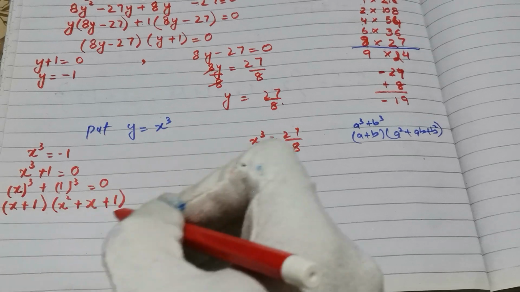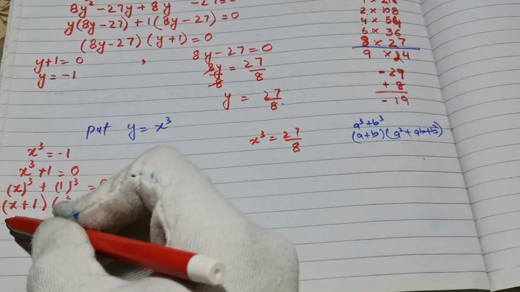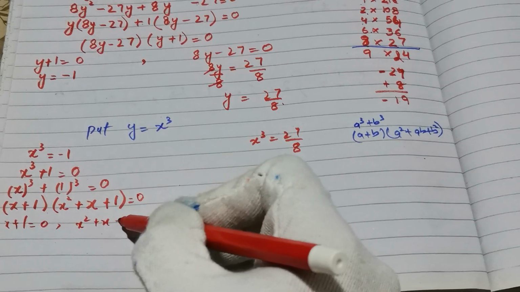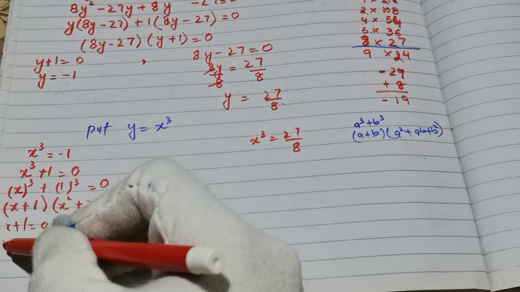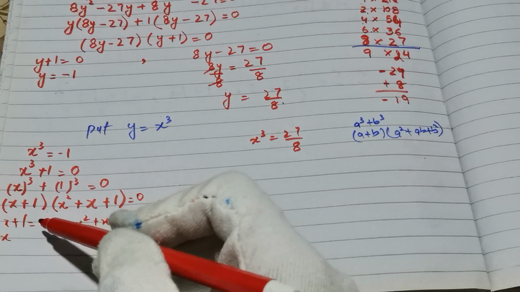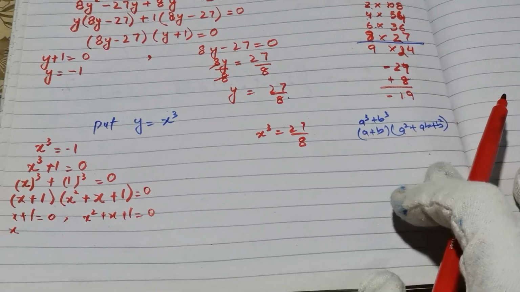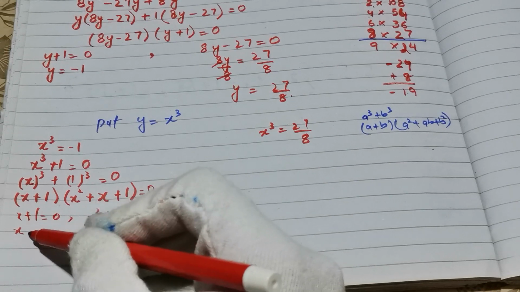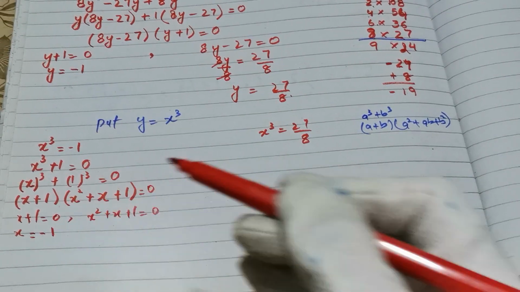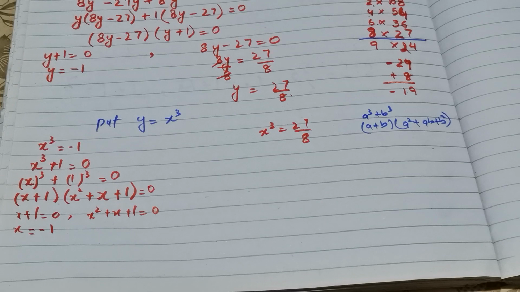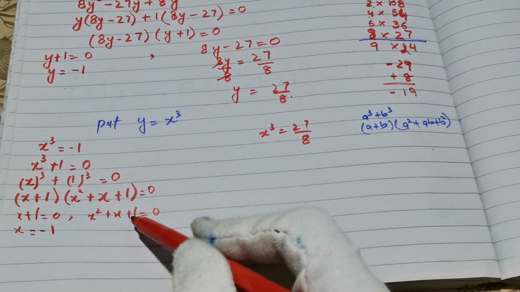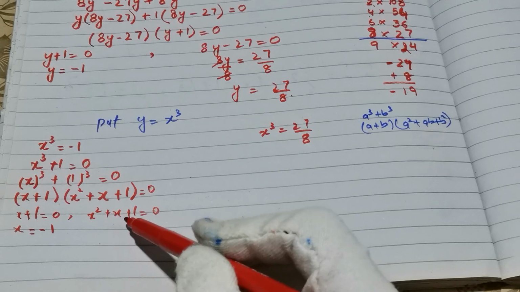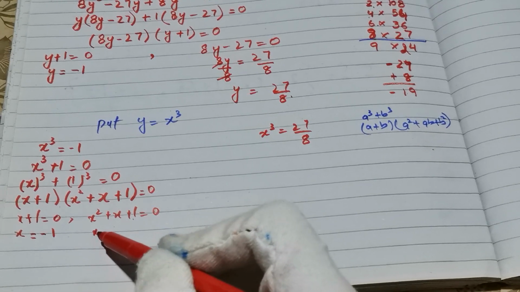So now here equal to 0. First of all we'll take x plus 1 equal to 0. Next, x square minus x plus 1 equal to 0. When we take x plus 1, the right side positive 1 will become negative 1. And here we cannot break the middle term, so we will use the quadratic formula.